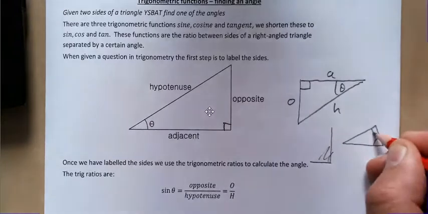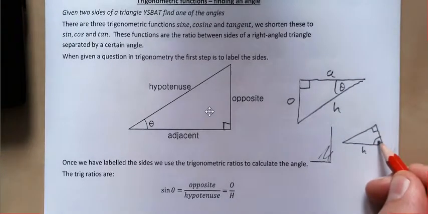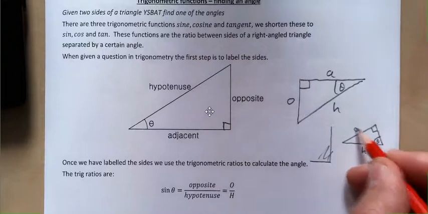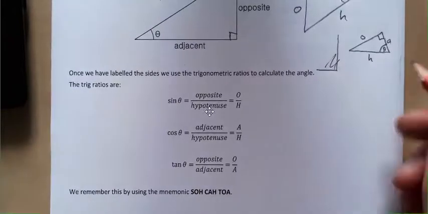Here's our angle here. The one opposite the right angle is always H. The one opposite our angle, if we're calling it theta, is O, and this one is A. If we know our two sides, we can then find an angle using one of three trig ratios.